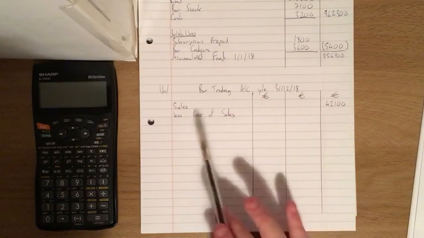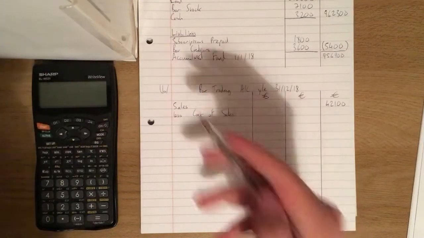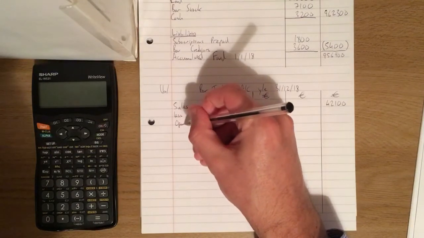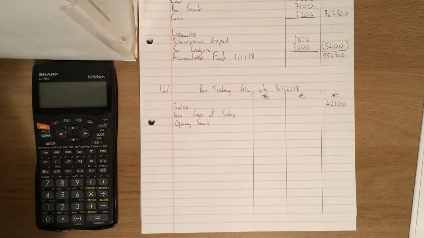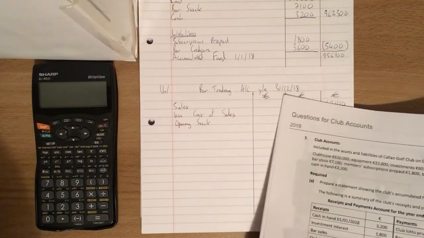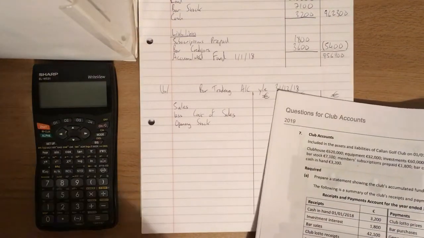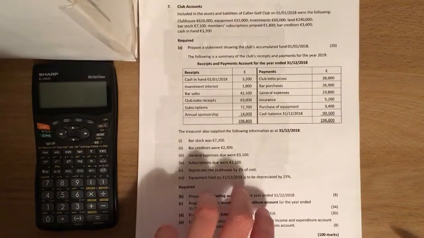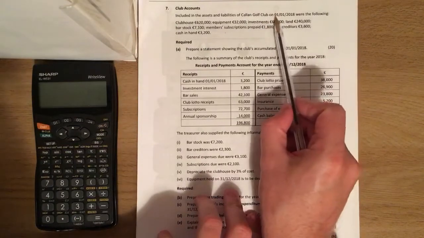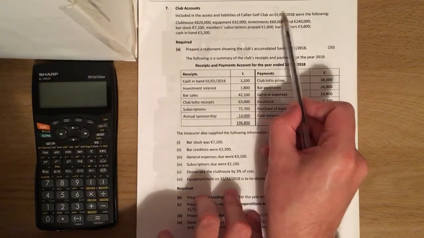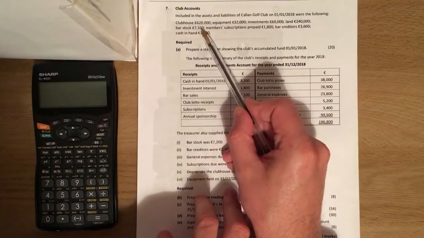We are going to have to adjust the purchases a little bit when we get there, but let's just put the opening stock in first. So this is the bar trading account for the year end 31 December 18. Where am I going to find opening bar stock for 1st of January 18? Well, it's up here: 1st of January 18, bar stock 7,100.